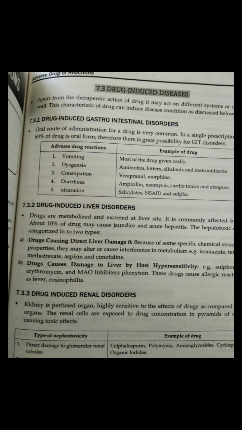First is vomiting. Example is most of the drugs given orally. Then dizziness. Second is dyskinesia, example of drug is antibiotics, then bitters, alkaloids and metronidazole.